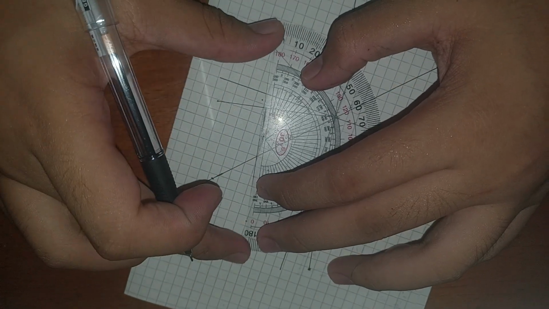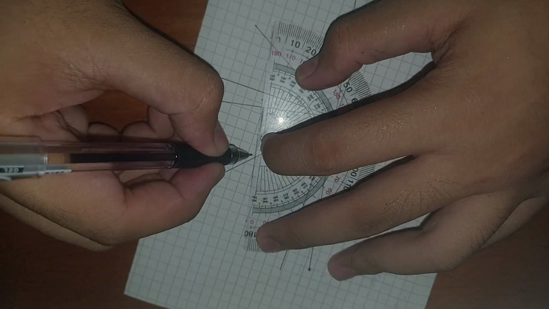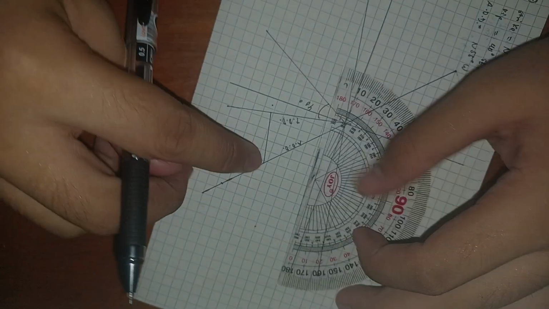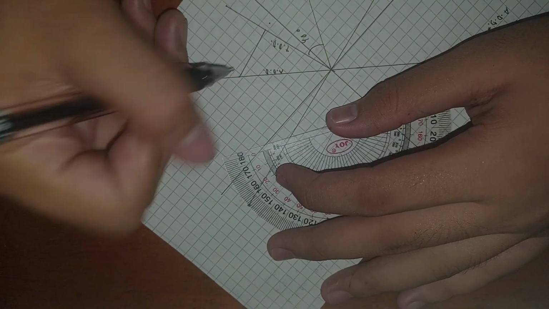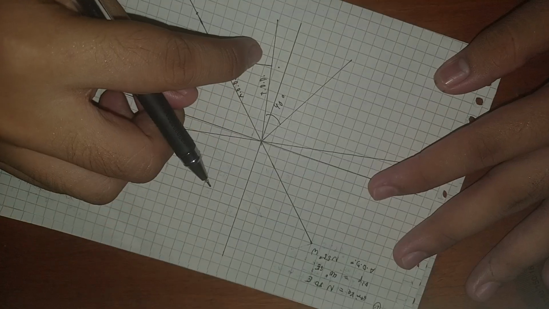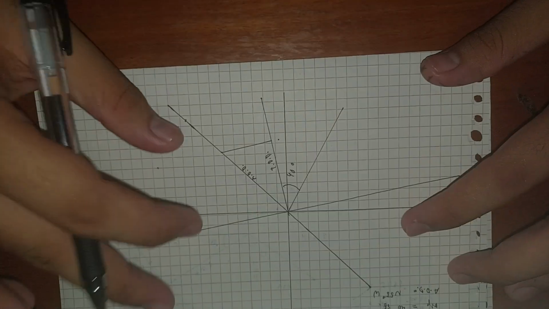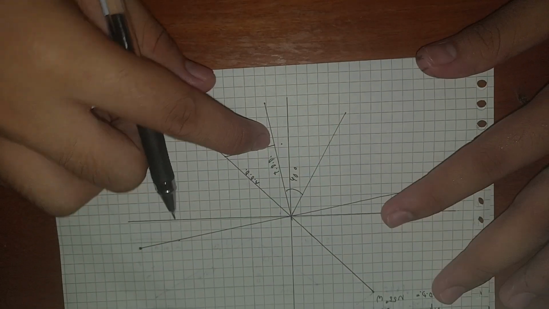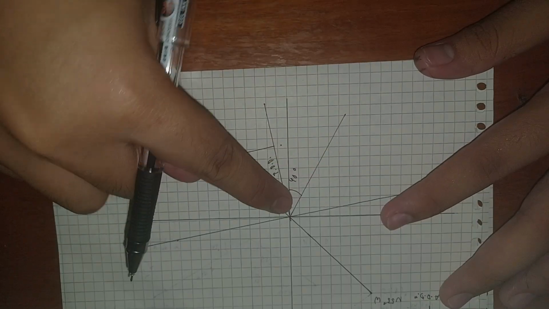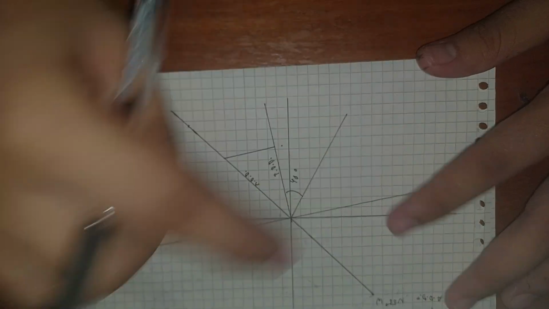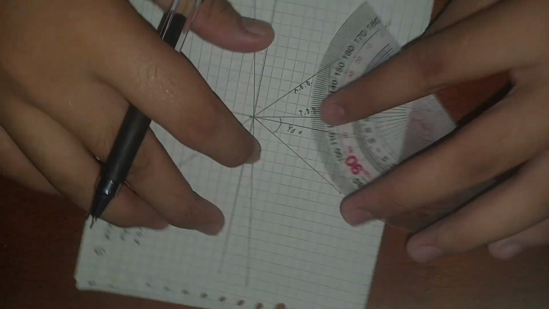Connect. Yan, nag-connect na. So, these are the points. So, from here, you will be connecting your true dip direction and your angle from here. So, connect natin.